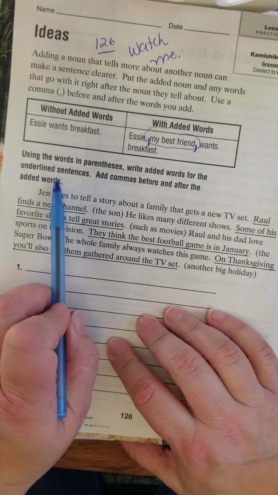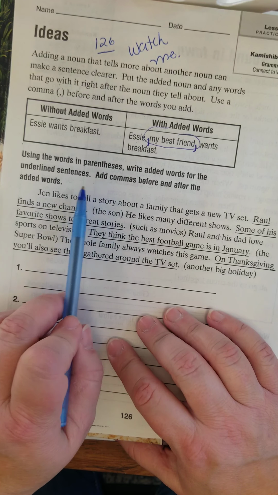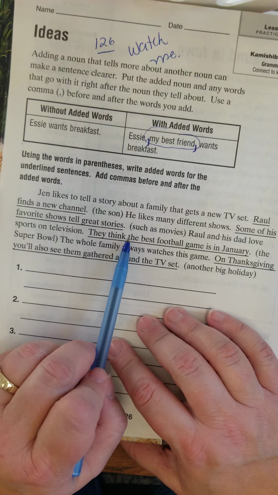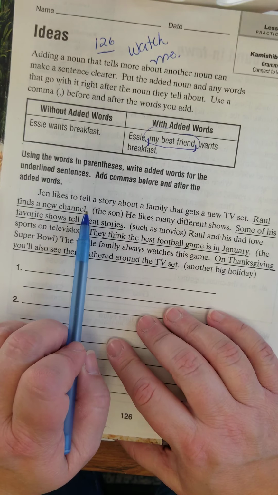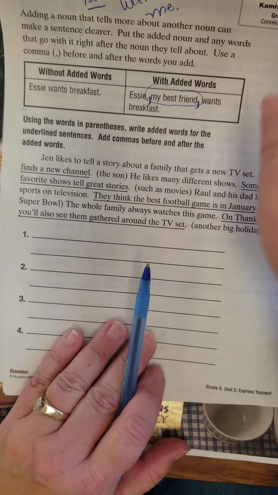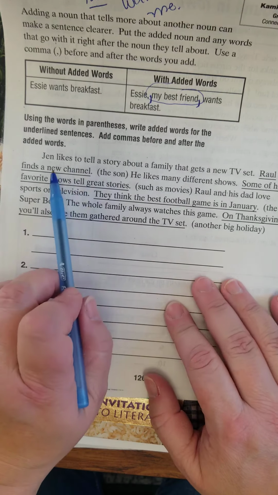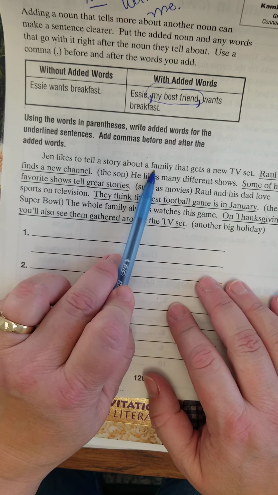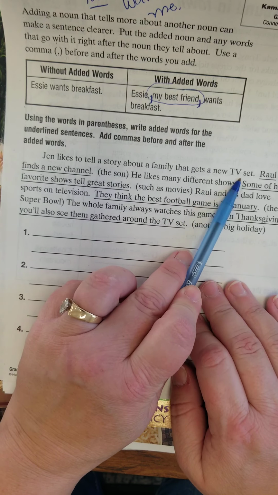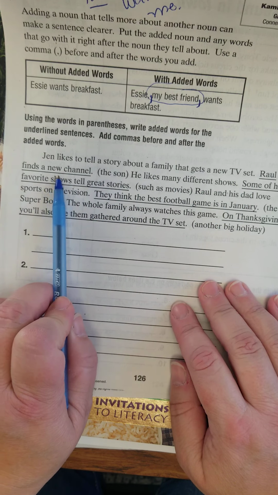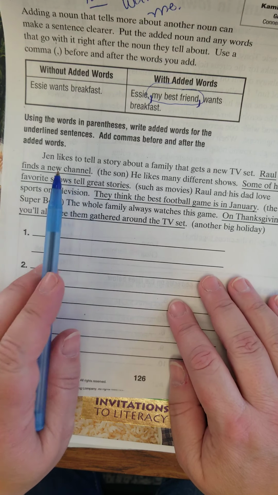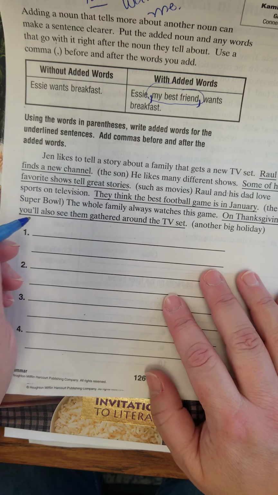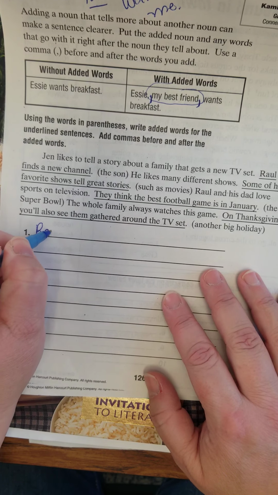So they want us to write added words for the underlined sentence. All right. Let's just kind of watch me do this. We're going to put some commas in. Jen likes to tell a story about a family that gets a new TV set. Raul finds a new channel. Well, what you'd probably do if you wanted to know who Raul was is you'd do this.